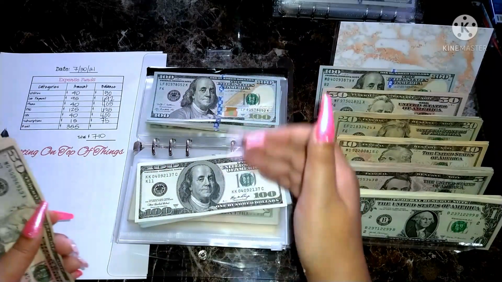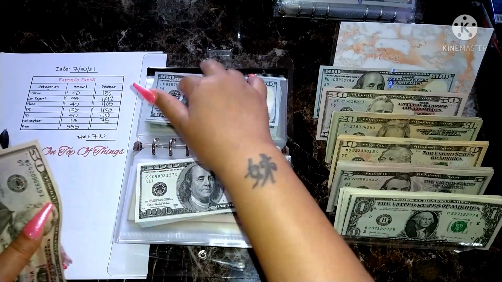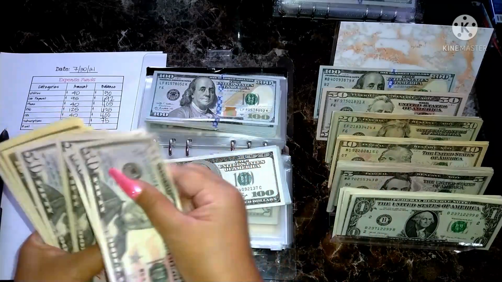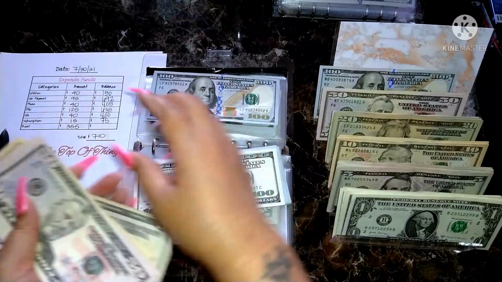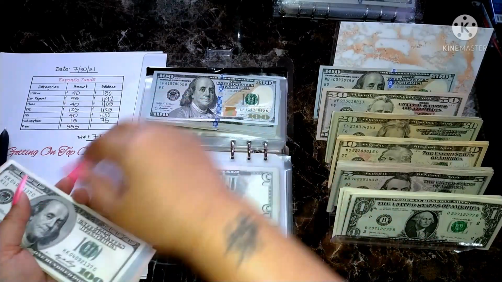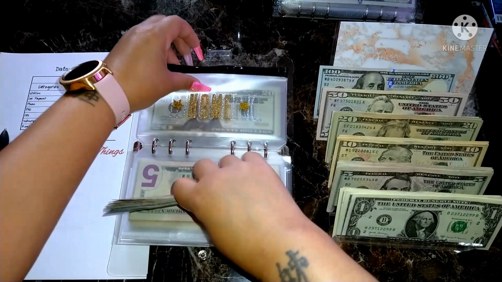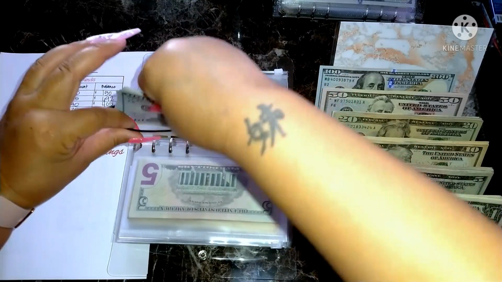This is almost 2 months of rent, but I'm taking one out, so I'm basically a month ahead. So 100, 200, 210, 225, 230. So $2,230.